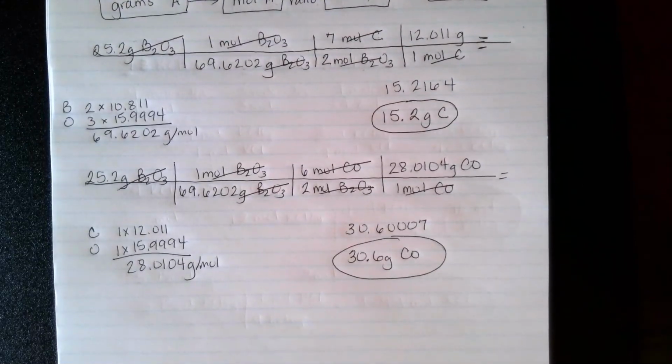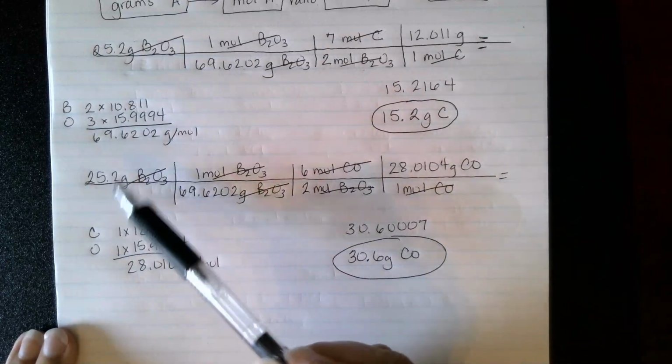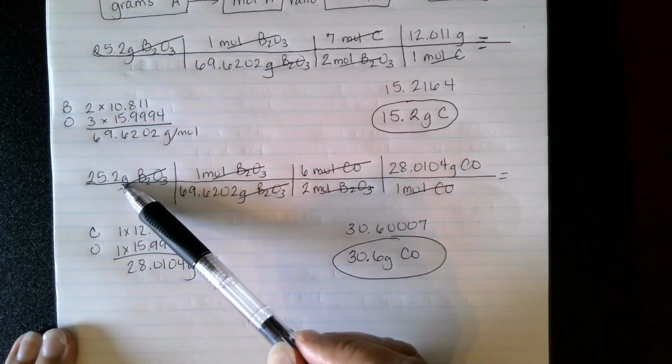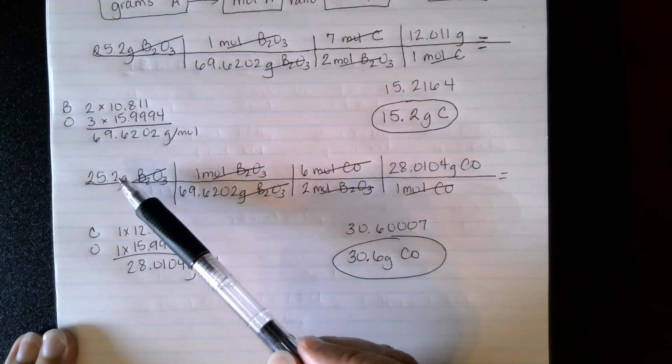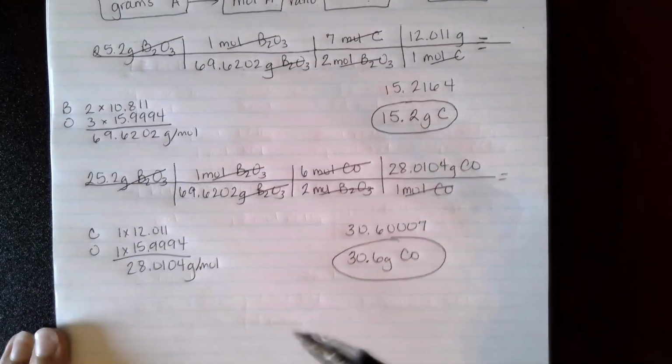So that's a good example of a stoichiometry problem. If you had started with kilograms or something like that, you would first have to get it to grams. So you would have a conversion first to go to grams, but then you would still do your normal 3 steps.